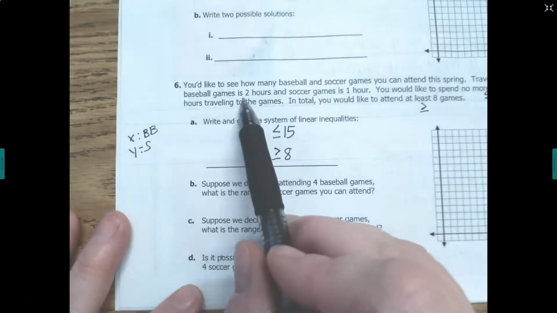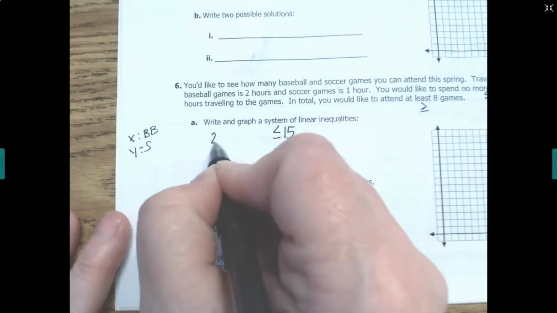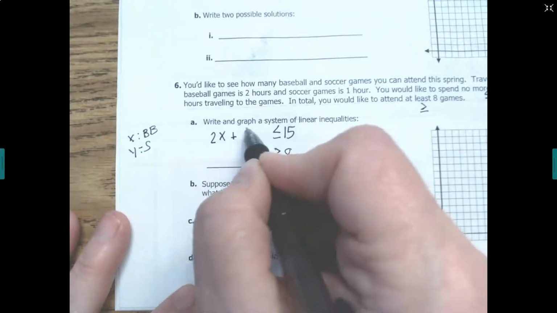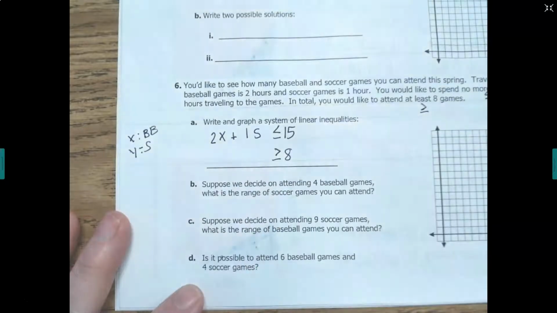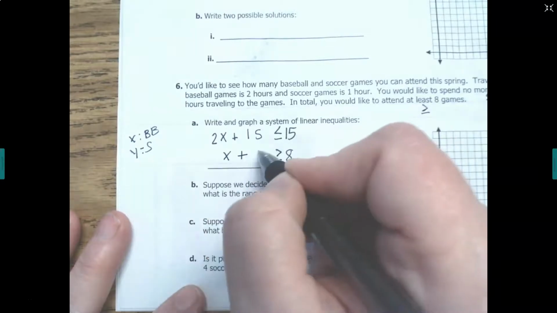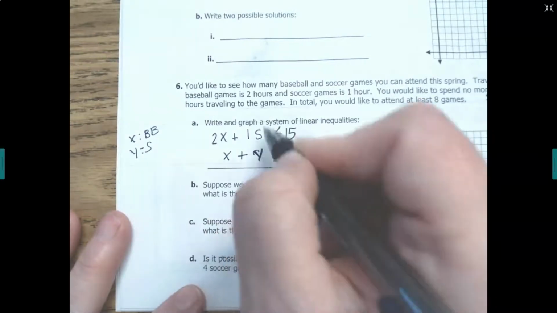Okay, so we have travel time for baseball games is 2 hours. So 2 hours for baseball, plus 1 hour for soccer, and I don't want it to be more than 15 hours. For my other equation, I want to go to at least 8 games, and the kind of games I'm going to is soccer, baseball, and soccer. I put an S, that needs to be a Y.